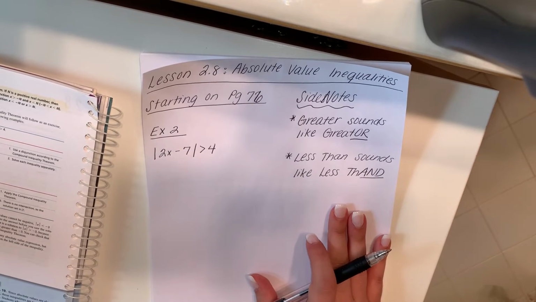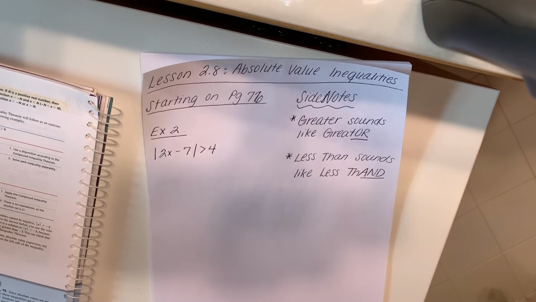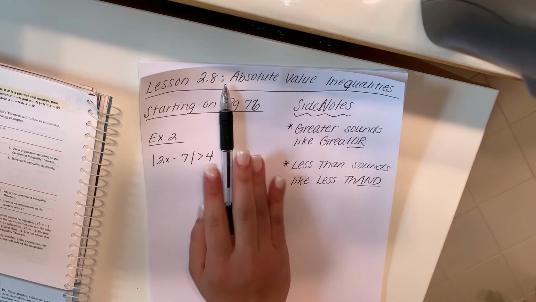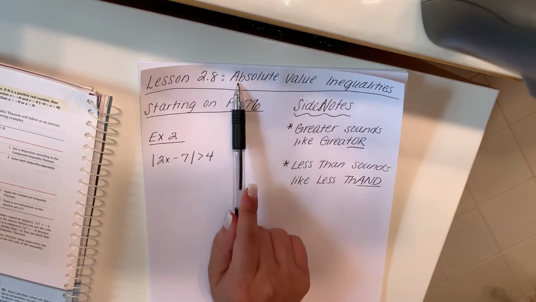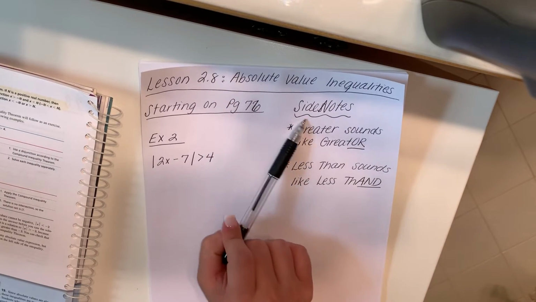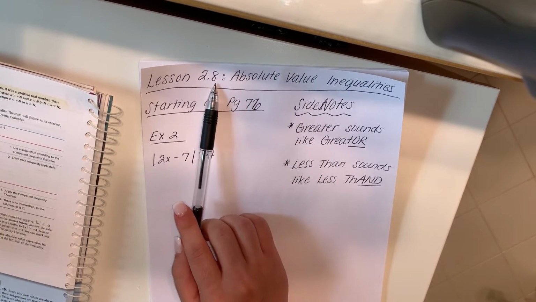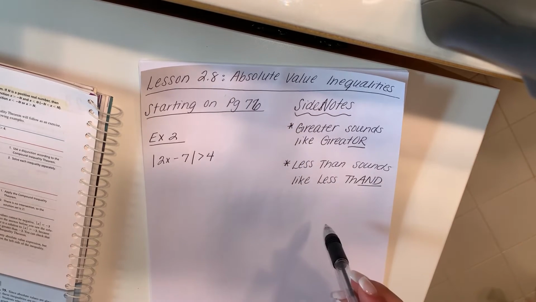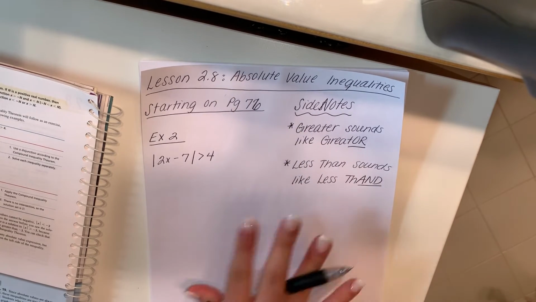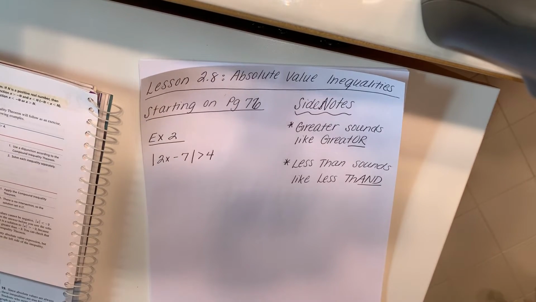All right, so we are on the final part of today's lesson, which is lesson 2.8. If you haven't seen the lesson 2.7 video, I do not recommend that you move on to lesson 2.8 because the concepts used in lesson 2.7 are used even in this lesson. So if you haven't watched it, stop what you're doing, go back and watch it now.